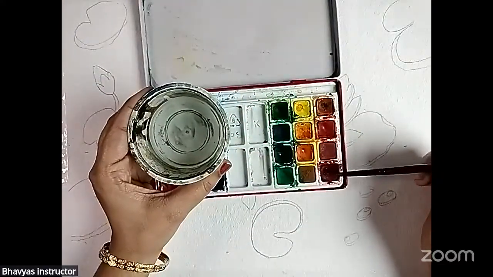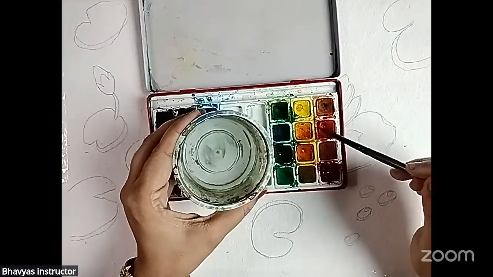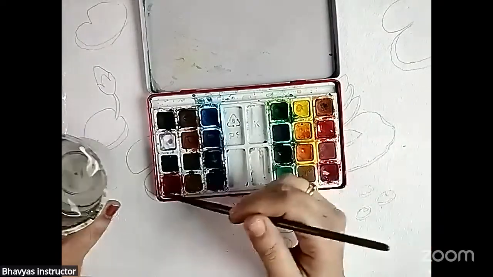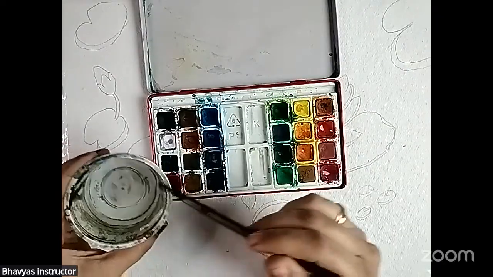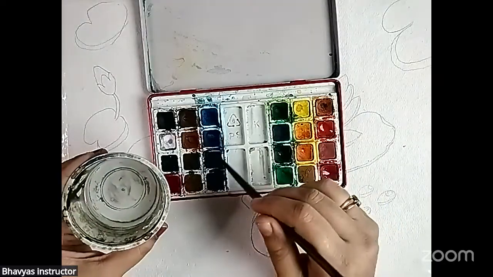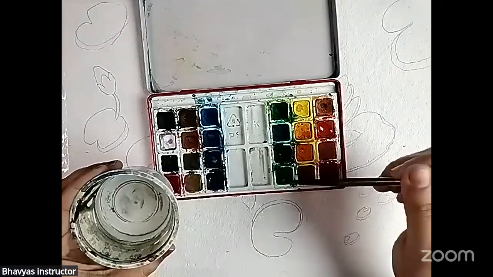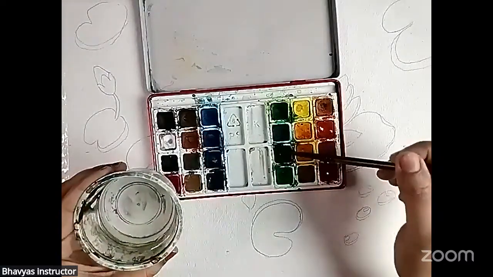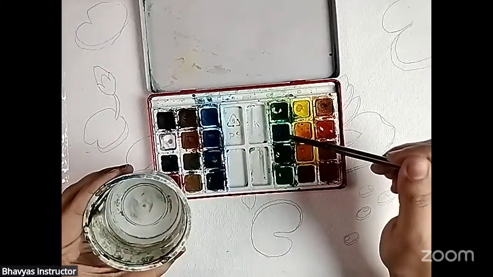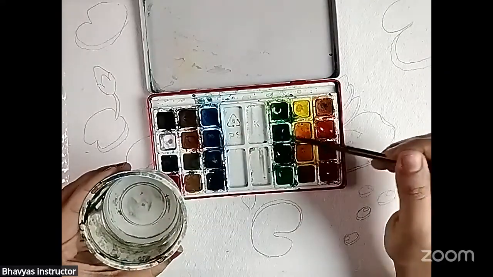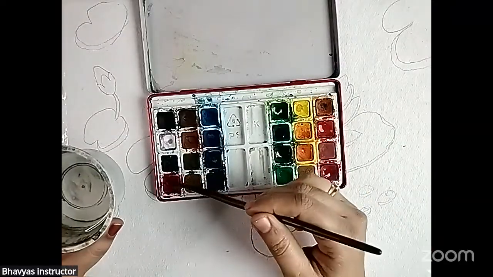I am using pink color, red color, light red color, light pink color. These are the colors I am using. Blue color, dark blue, green color, light green color. You just add a little bit of water to every color cake. If you have a spray bottle, you can use a spray water bottle too. If you don't have one, add water like this, how I am showing here.